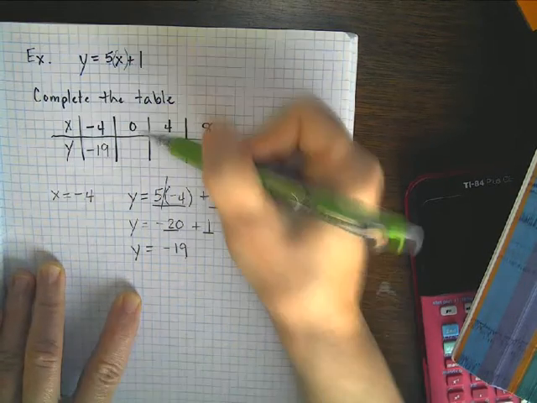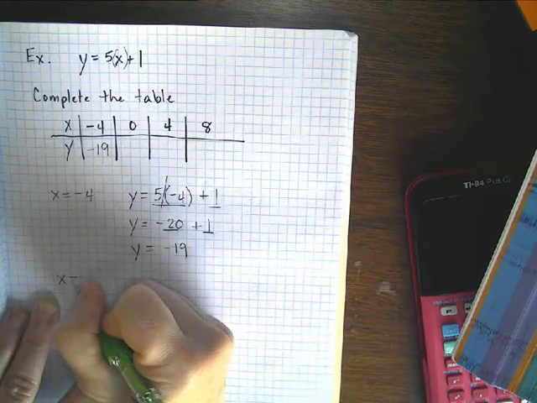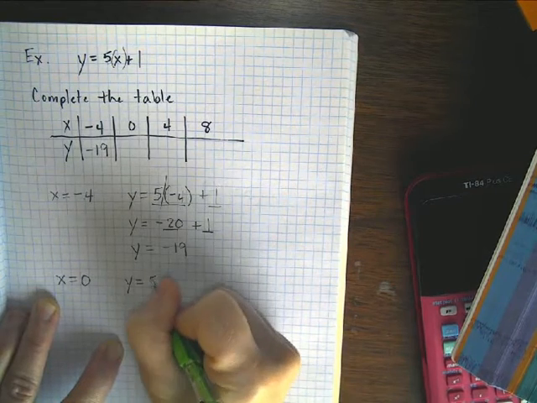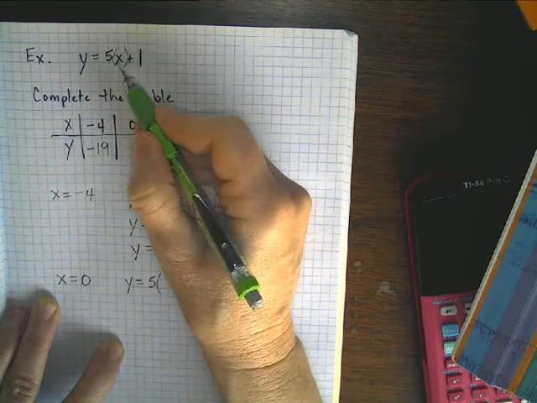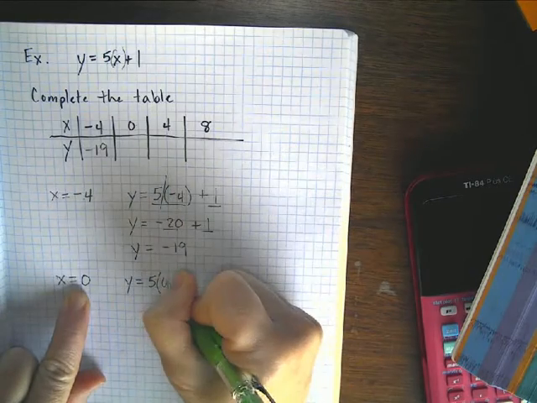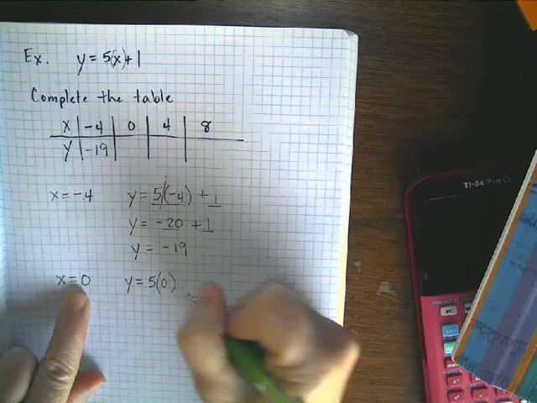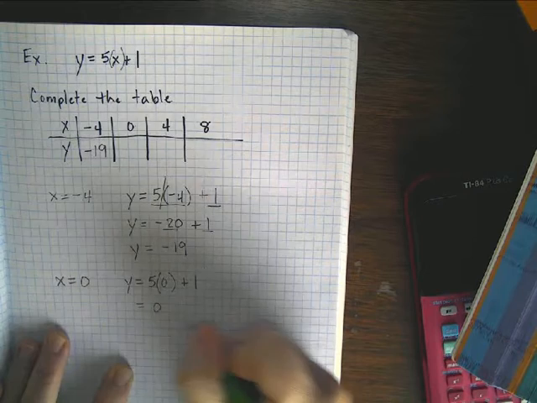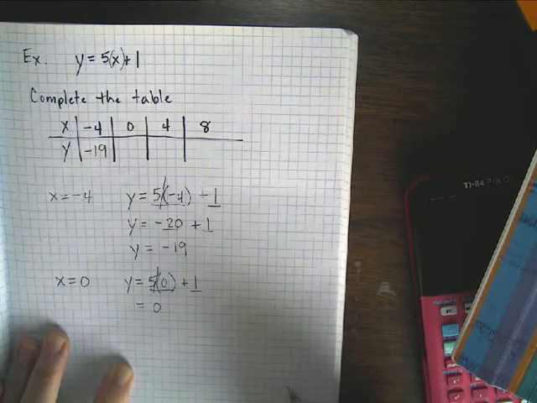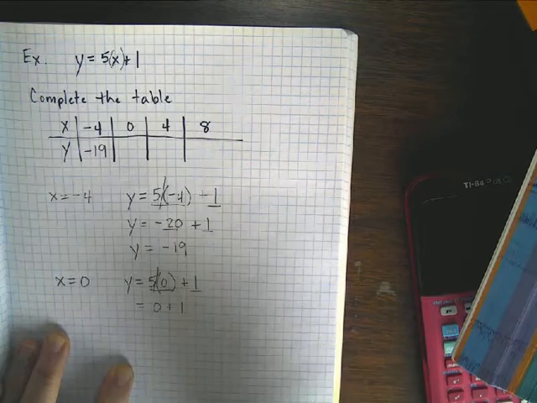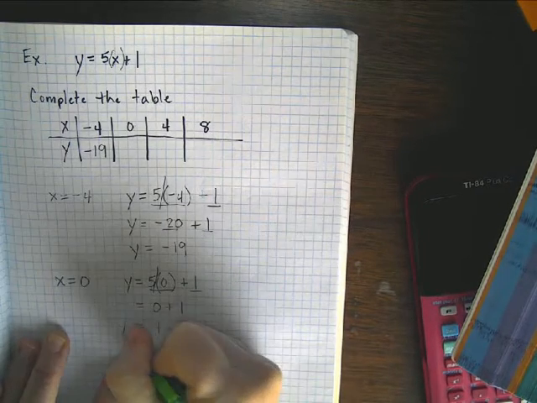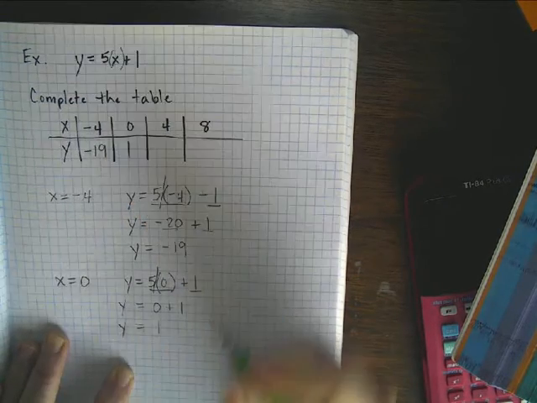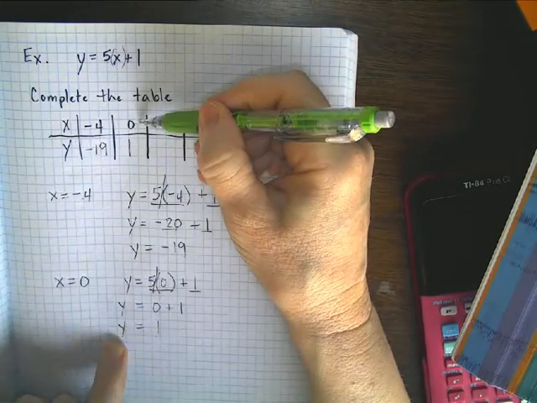Now I'm going to do it again, but with x equals 0. Well, what if x is equal to 0? I'm going to use the same rule again. Y equals 5, but where the x is, I'm going to put 0, plus 1. 5 times 0 is 0. Sorry, forgot to parse. Plus 1. 0 plus 1 is 1. So y equals 1. And that goes right here. So when x is 0, y is 1.